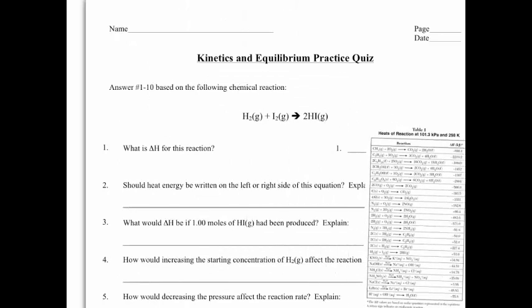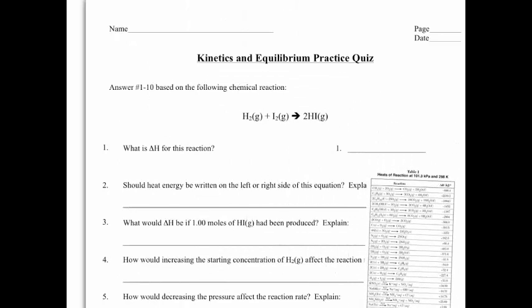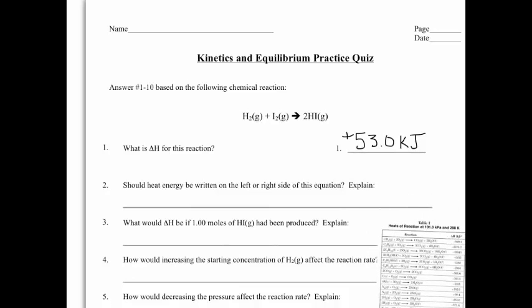So we're going to report that right here as 53.0 kilojoules. You don't have to put the positive, but sometimes it's a good reminder for when you need to look back at that in order to answer other questions.